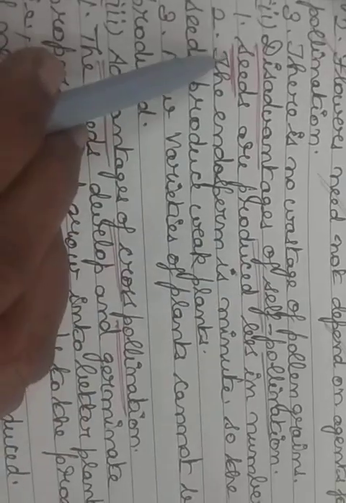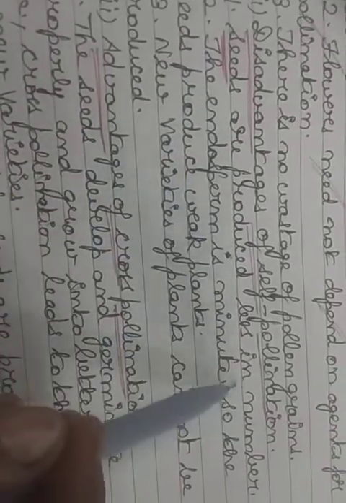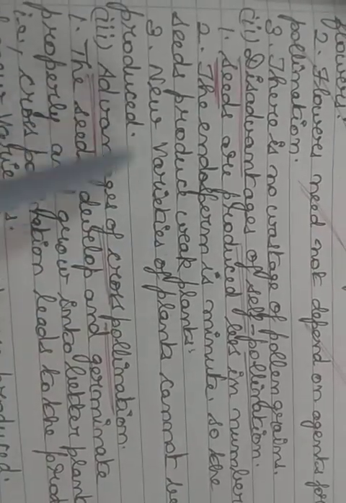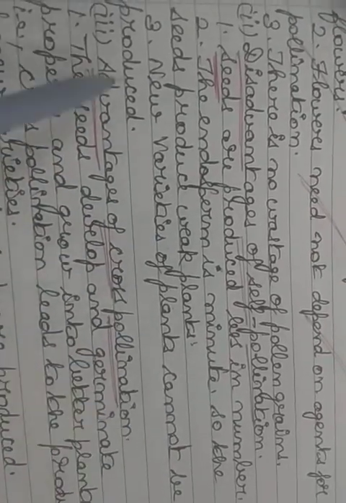Advantages of self-pollination. Self-pollination is possible in bisexual flowers. Flowers need not depend on agents for pollination. There is no wastage of pollen grains. Disadvantages of self-pollination: seeds are produced less in number. The endosperm is minute, so the seeds produce weak plants. New varieties of plants cannot be produced.